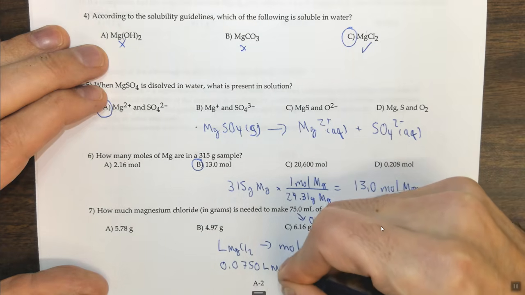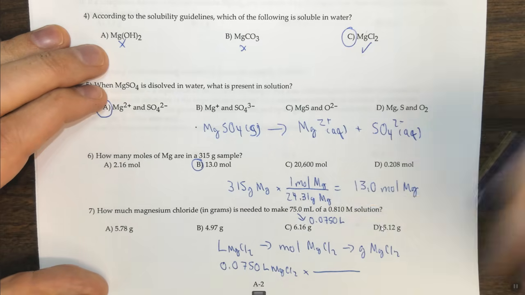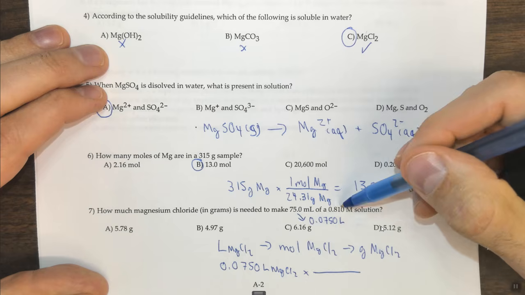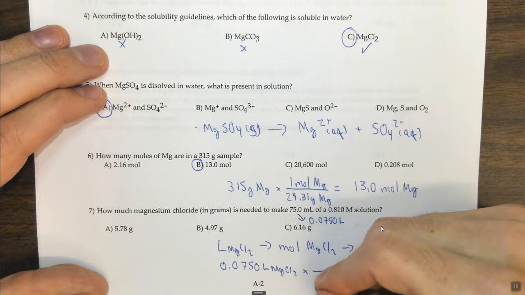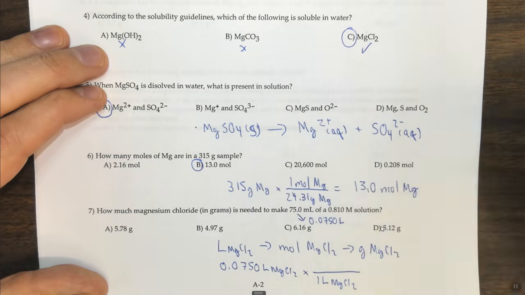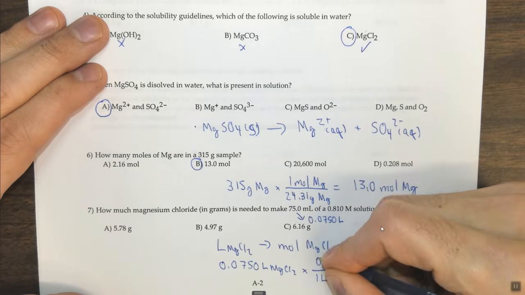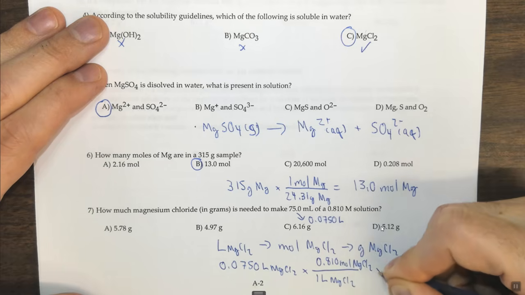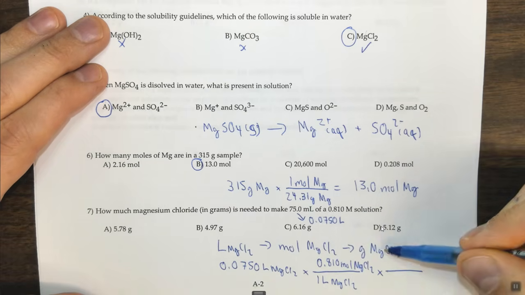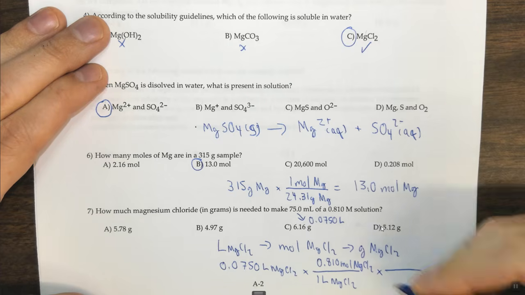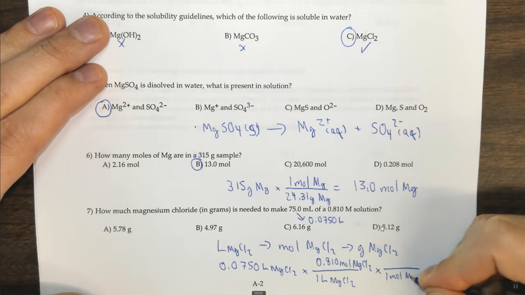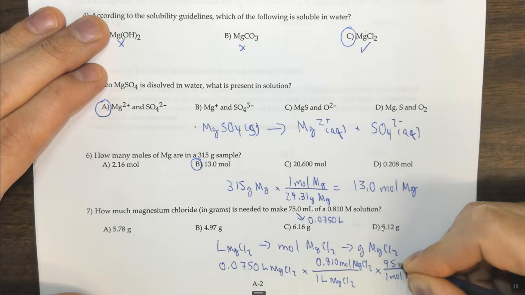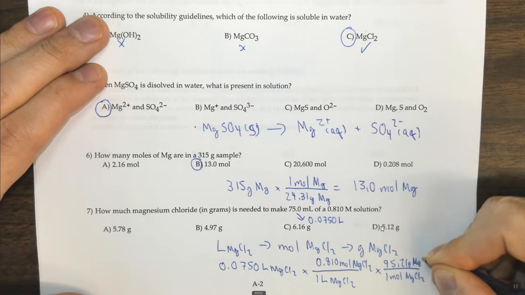So we start with our 0.0750 liters of MgCl2 times, well, we know the molarity of this solution, that in every 1 liter there's 0.810 moles. We want liters to cancel out, so we put 1 liter of MgCl2 on the bottom, and on top we can put the 0.810 moles of MgCl2 times, we now want to convert it to grams, so we add up magnesium and 2 chlorines, molar mass, and we find that 1 mole of MgCl2, which we want to cancel out, so we put it on the bottom, is equal to 95.21 grams of MgCl2.